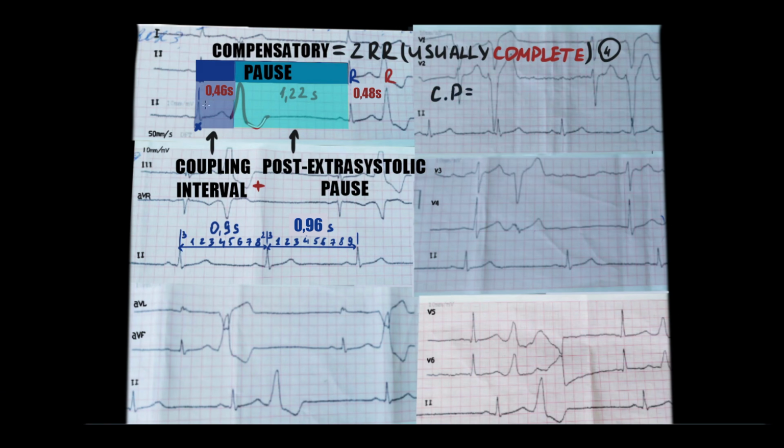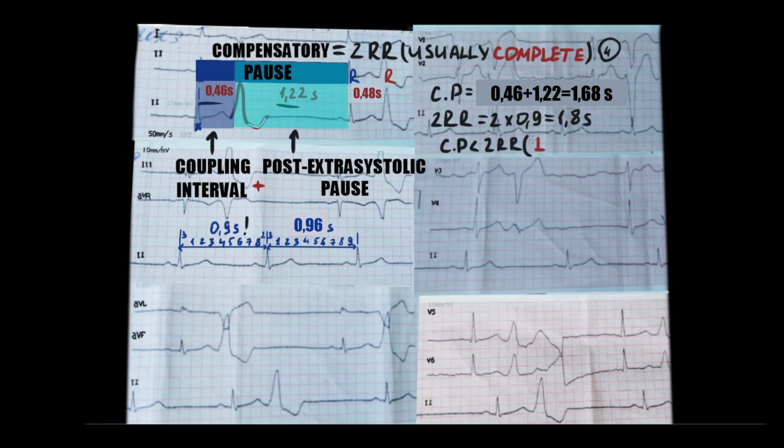Now let's calculate our case. Compensatory pause is 1.68 second. 2RR interval is 1.8 second. As a result, in our case, compensatory pause is incomplete. That is not usual, but can be in ventricular extrasystole.